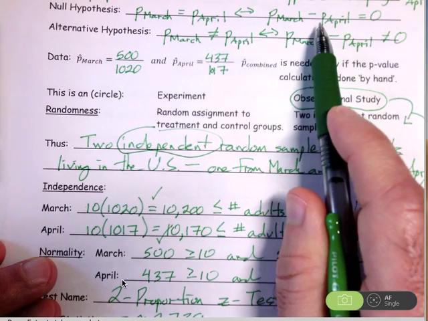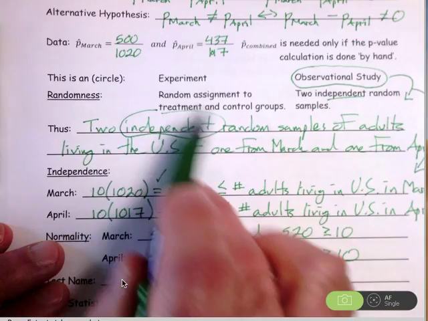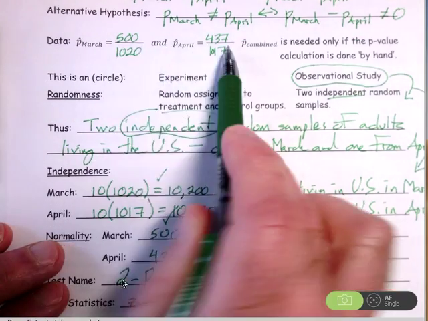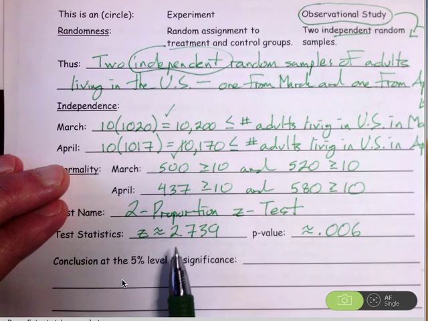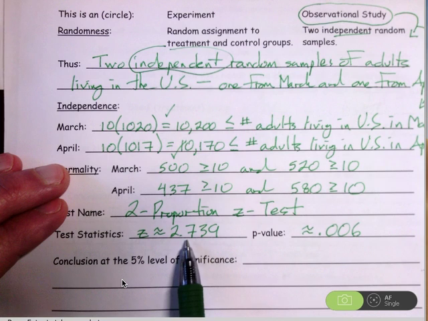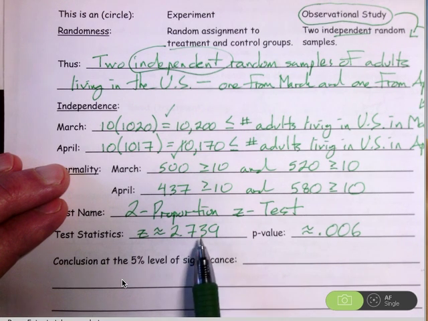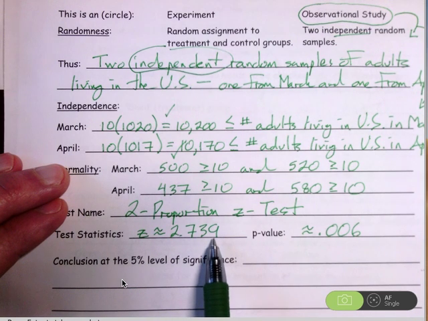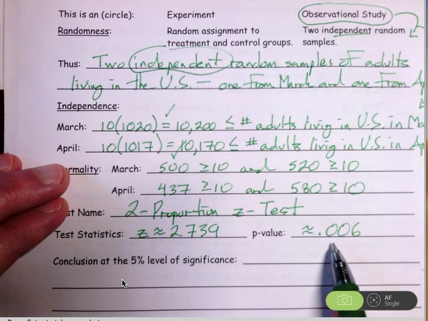So if the proportions are the same in March and April, a difference as or more extreme than what we've observed in our sample data. So a difference that results in a z-score of 2.739 or higher, or negative 2.739 or lower. In other words, a difference that's more than 2.739 standard deviations away from the mean. That far or farther, that percentage or that probability is only 0.006.